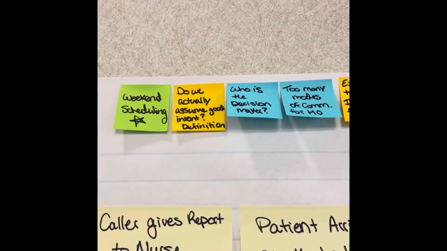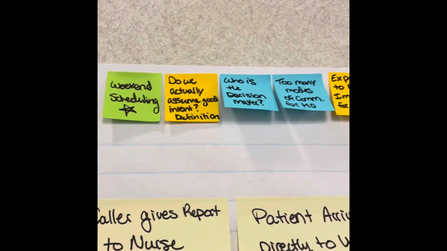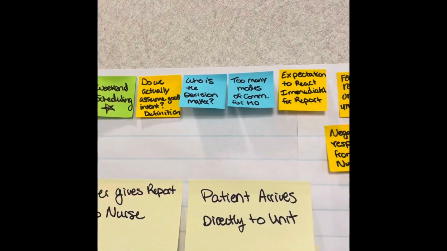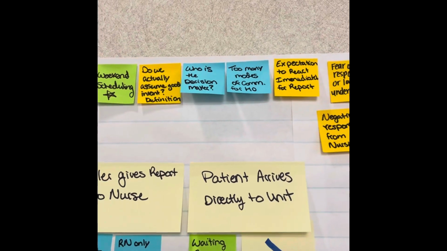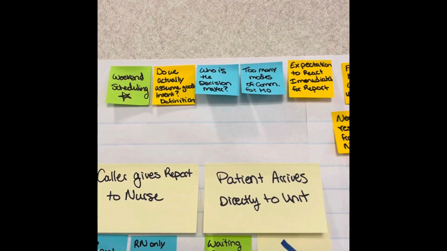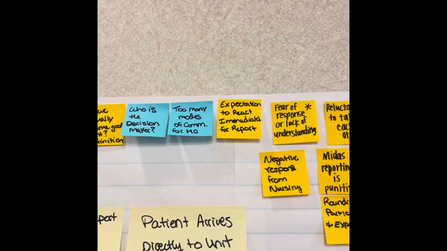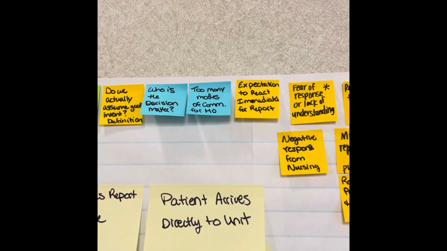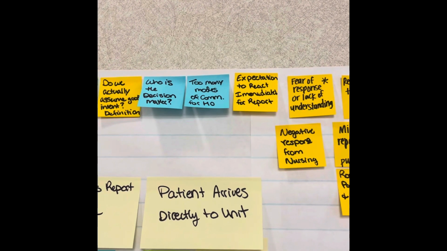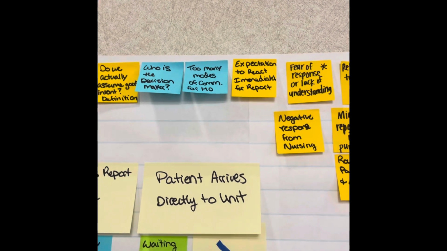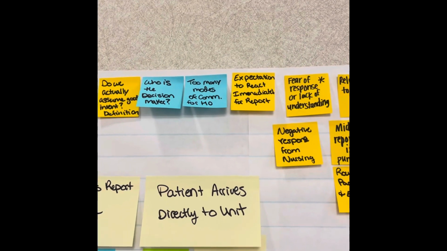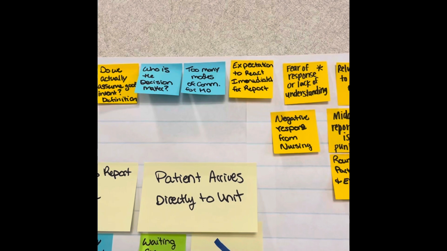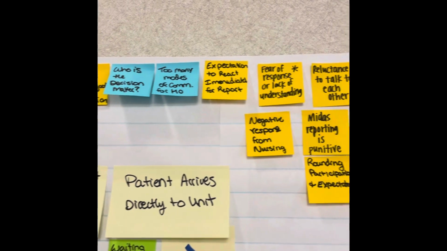And even if we do, what is the definition of that? Who is the decision maker? So how do we determine who the decision maker is for that patient, and how are we communicating with them? Too many modes of communication. Throughout the process, all of our different team members are communicating to each other through different modes of communication, whether that's secure chat, phone calls, etc.